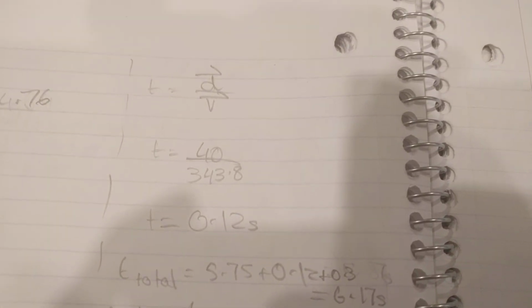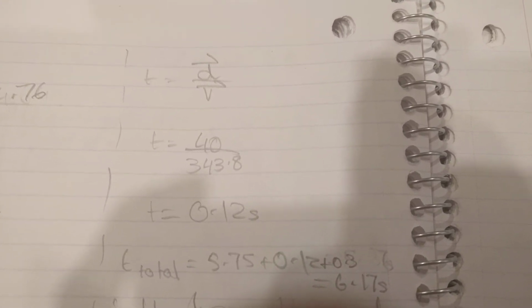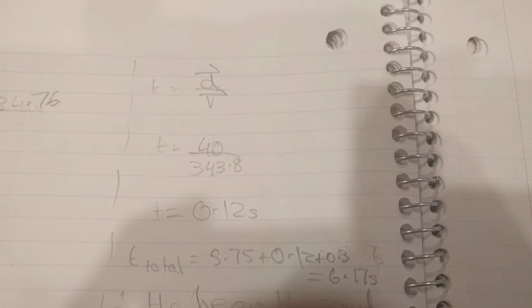And once again, we use this formula here. Time equals displacement divided by velocity. So if we substitute 40 in for the displacement, since the crowd was sitting 40 meters away, and 343.8 in for velocity, since that was the speed of sound we calculated, we get 0.12 seconds. So it takes 0.12 seconds for the sound to travel from the crowd to the archer. But that's not the answer to the question.